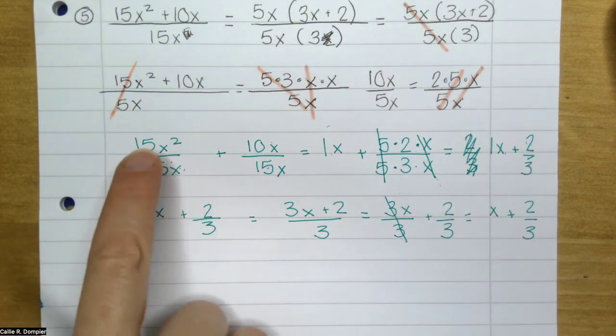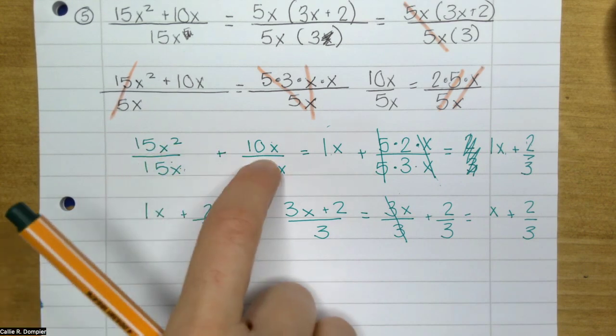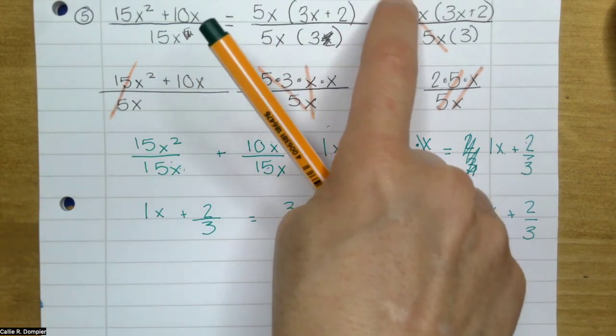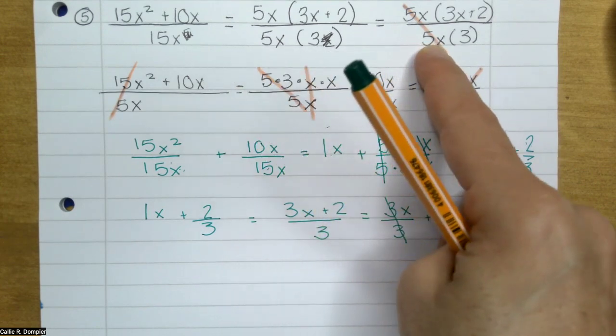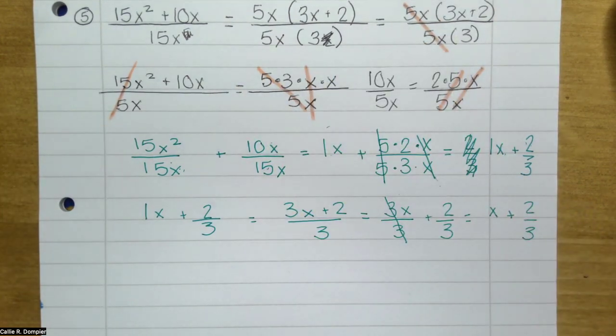If it's easier for you to do it each term at a time, that's fine. But it's good to practice factoring something out and then completely canceling it.